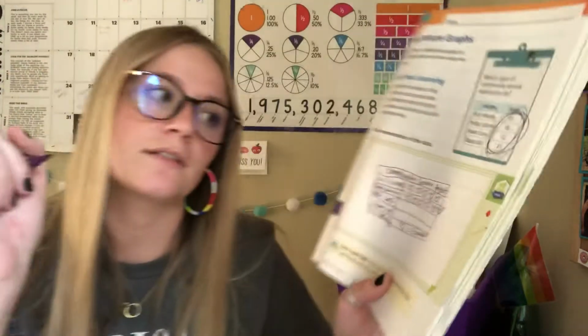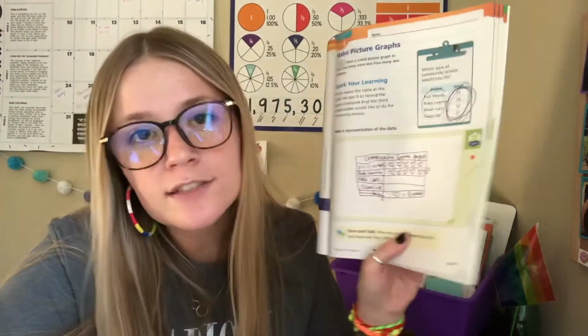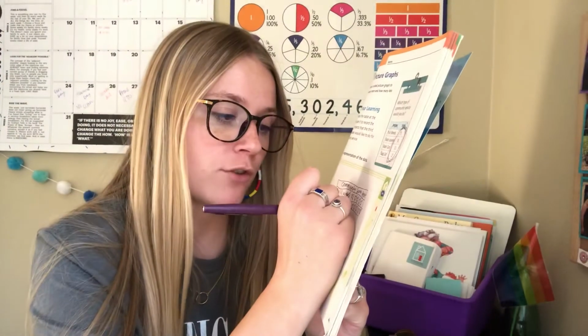Okay, I kind of went off the map. And then wash cars was 12 votes. 12 divided by 3 is 4. So I'm going to draw 4 hearts.